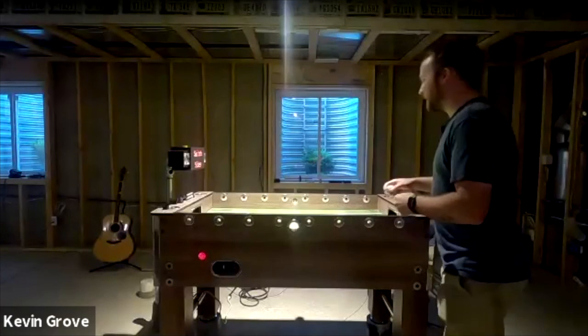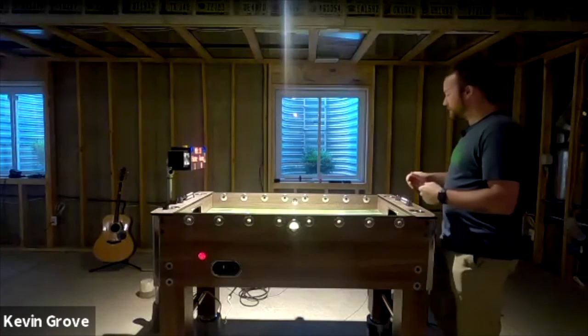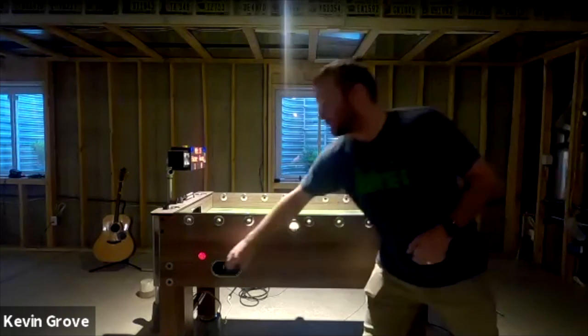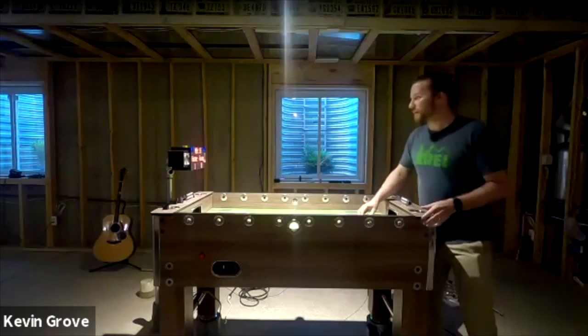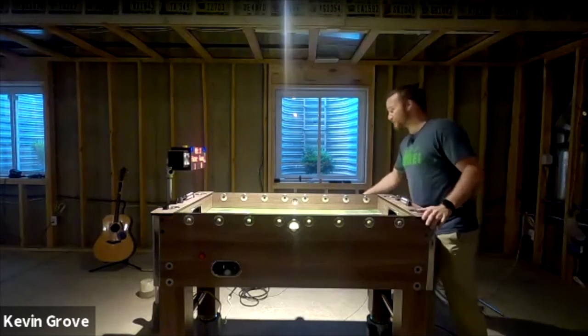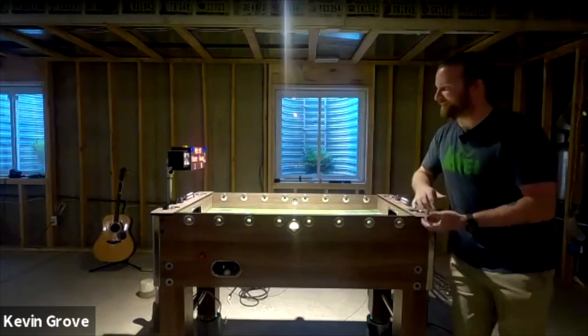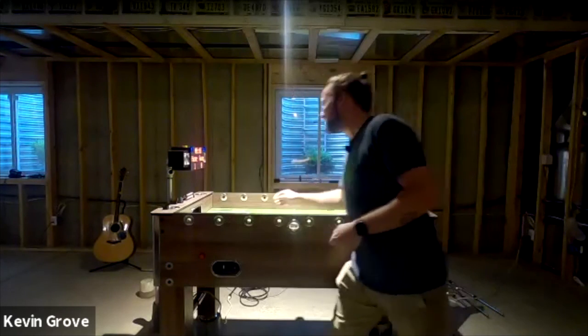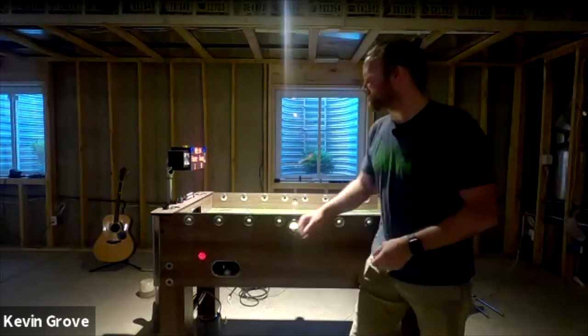Now we switch sides. Again, you have to start play by hitting the LED buttons. And then, that was a bad demonstration. Probably didn't hit a sensor. And again, here, we'll just press it. There we go.